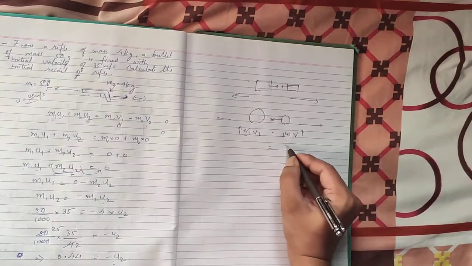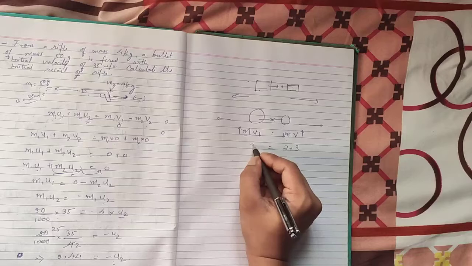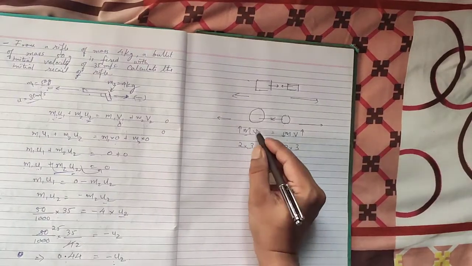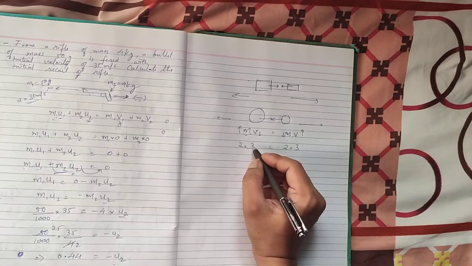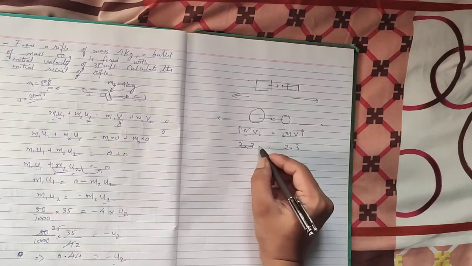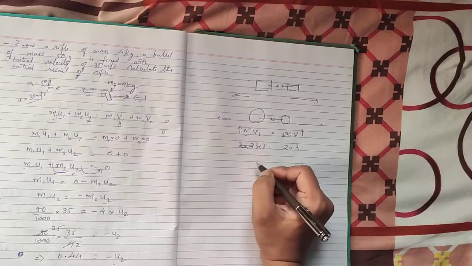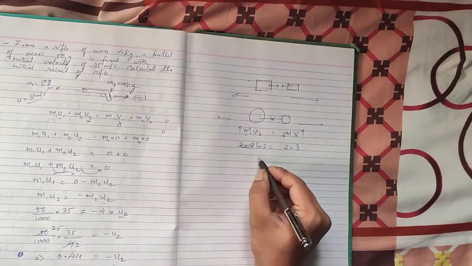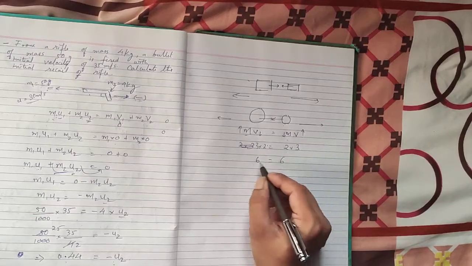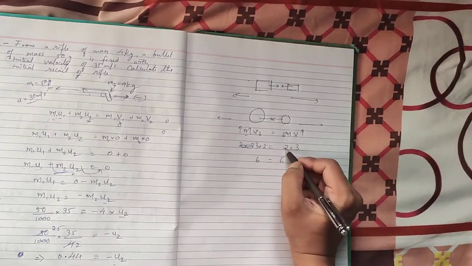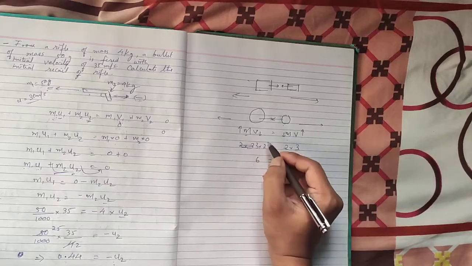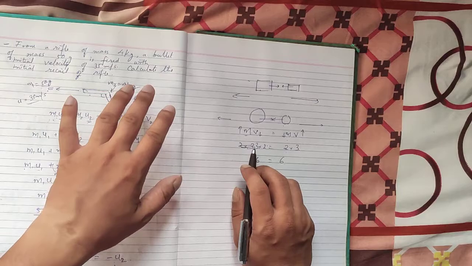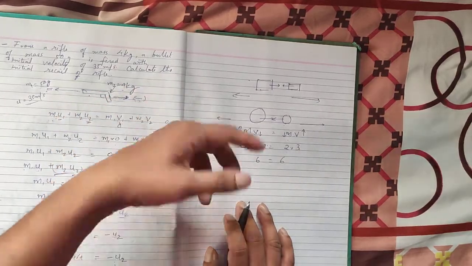It's like this: 2 into 3, and this will be 3 into 2. If the mass is 2 kg and the velocity is 3, then over here the velocity will be 2 and the mass will be 3. It is quite simple. Ultimately both momenta will remain the same. If there is more mass, then velocity is less, and if there is less mass, then velocity will be more.